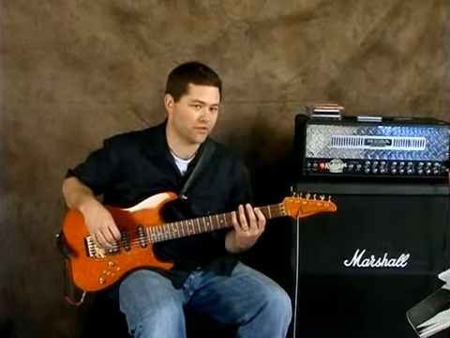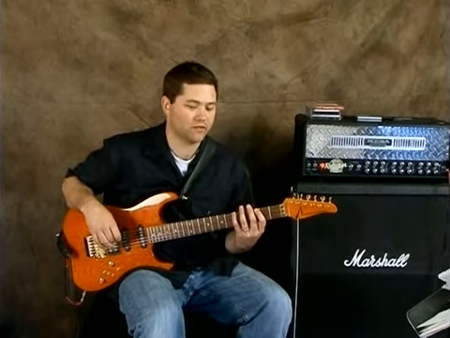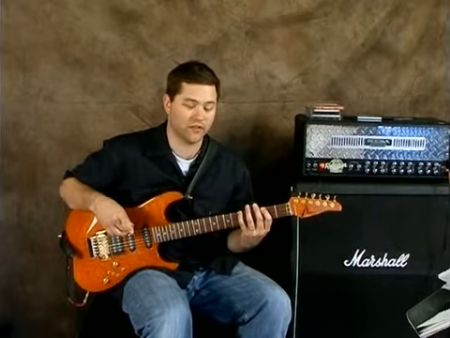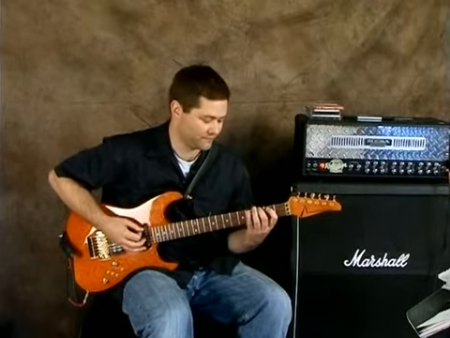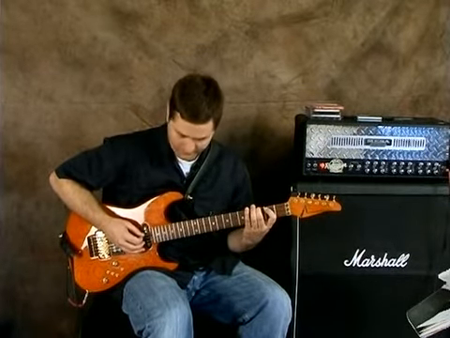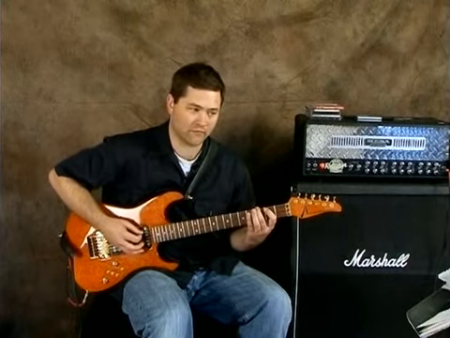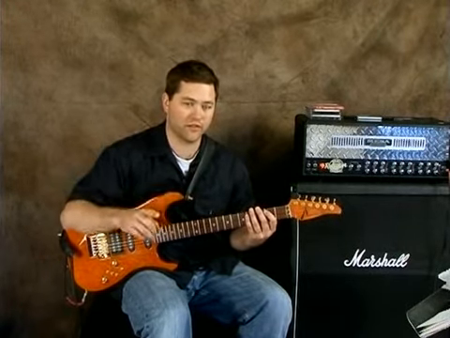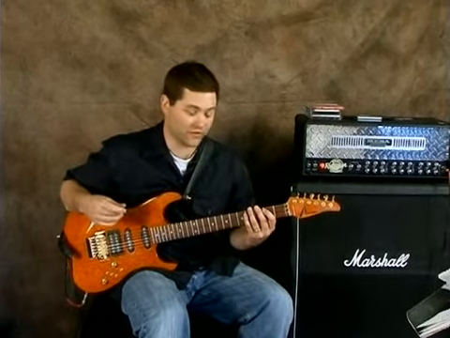Now what about a major third? Well, if I'm in a major key, which we are, we're in the key of G major, if I go from the first to the third degree, that's a major third. That's going from the first degree to the third, so that's an interval of a major third.